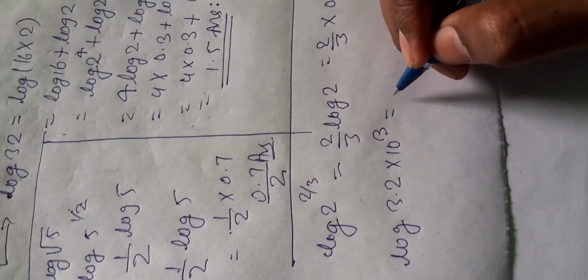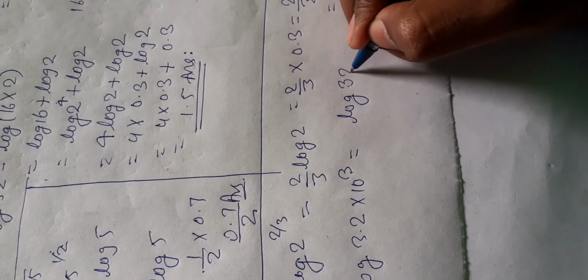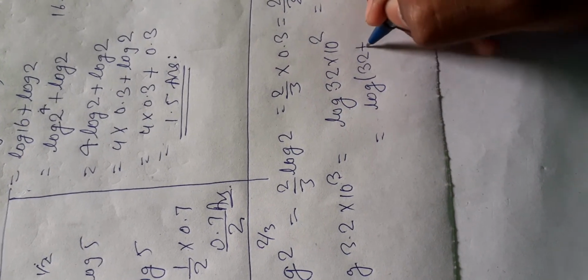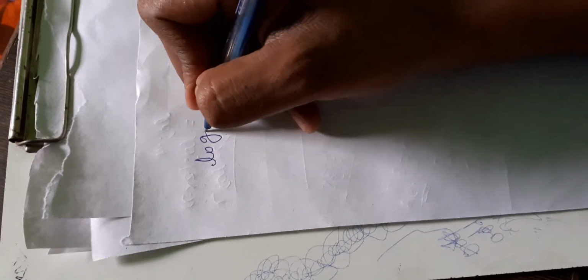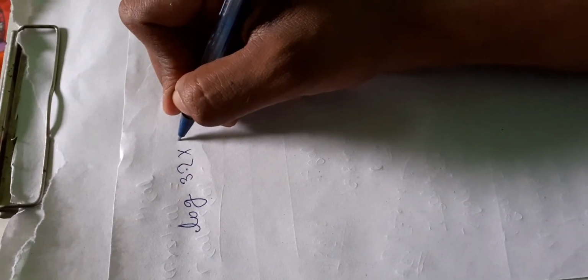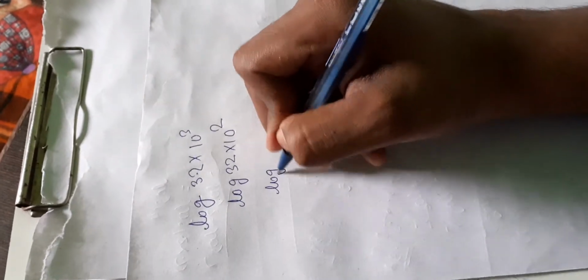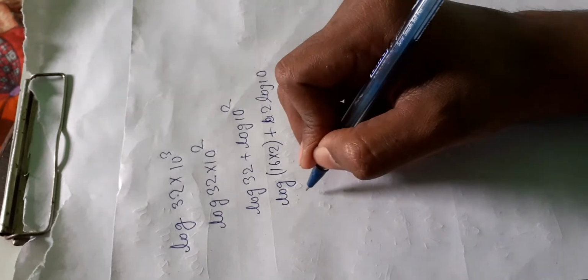You can write it as log of 32 into 10 raised to the power 2, which is log 32 plus log 10 raised to the power 2, that is log 32 plus 2 log 10.